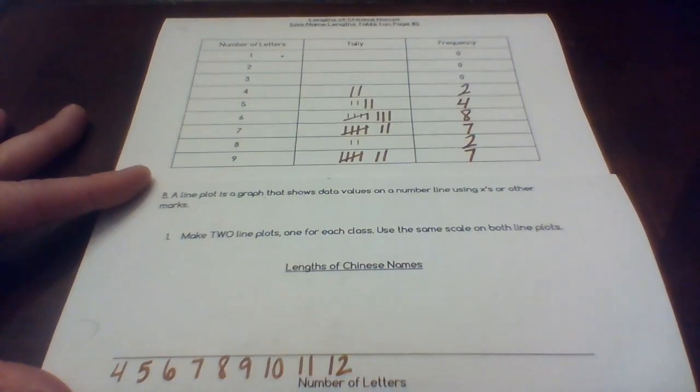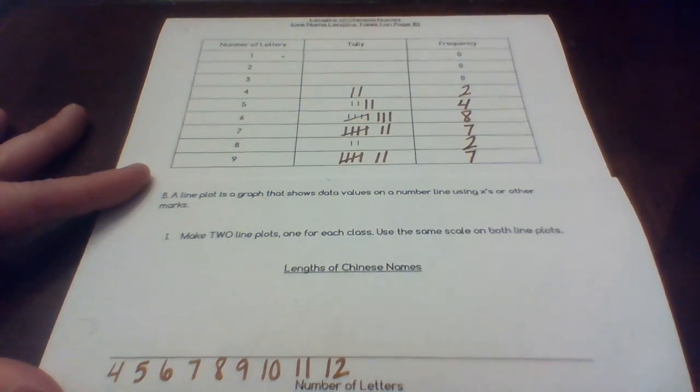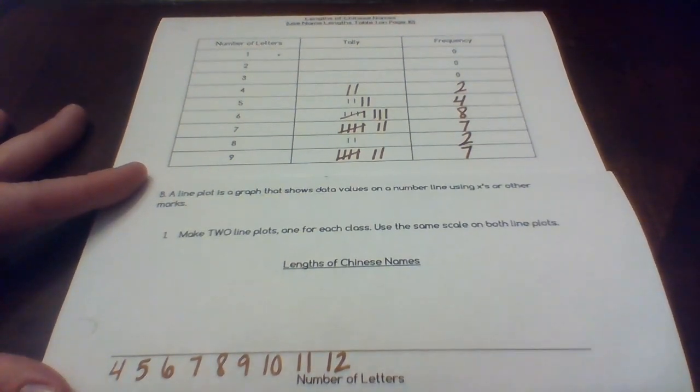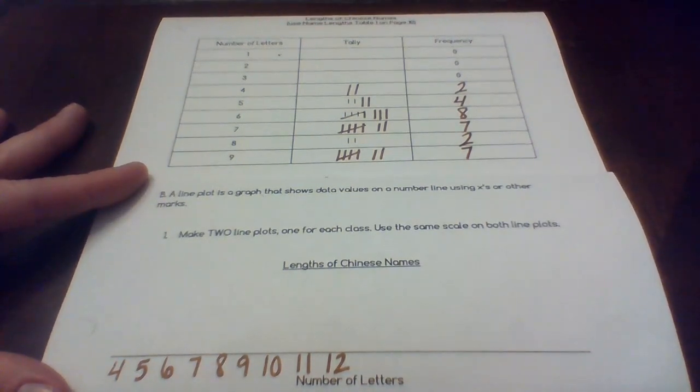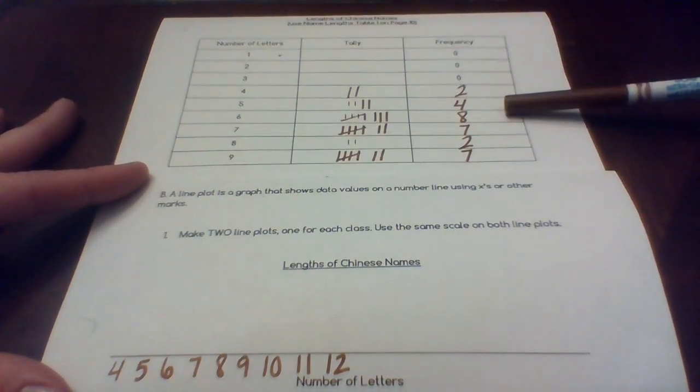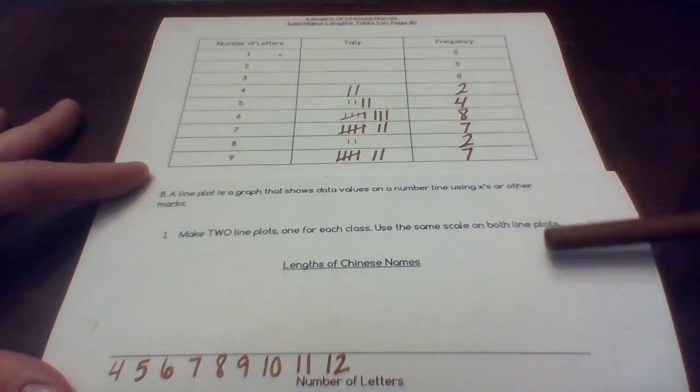Okay, for this next part, I am looking at part B, underneath where you just took some notes on the longest and shortest name lengths, comparing Chinese and US name lengths. It says to make 2 line plots, one for each class. I am looking at the length of Chinese names. I also have the length of Chinese names frequency table because I'm going to use that to help me make my graph here.